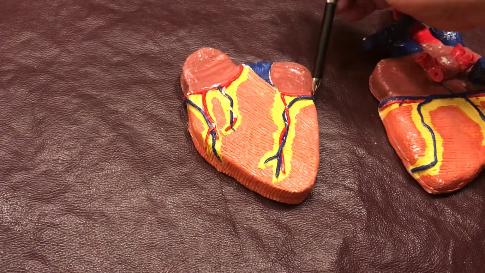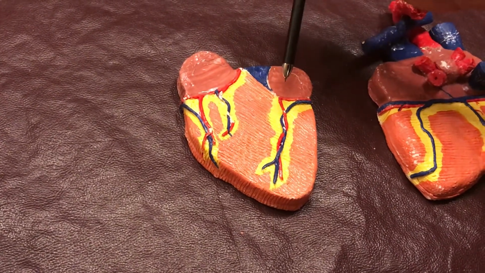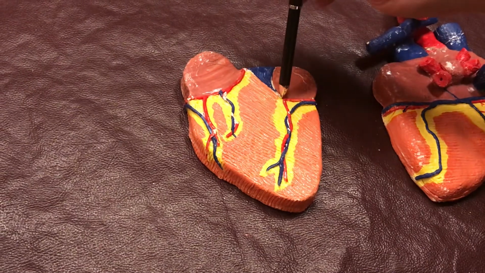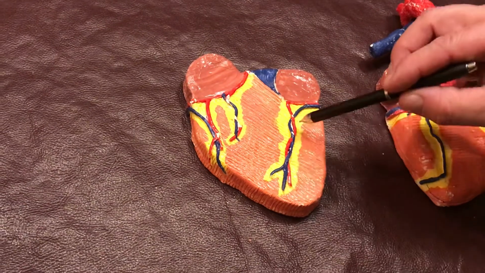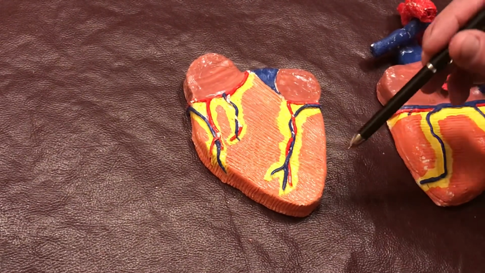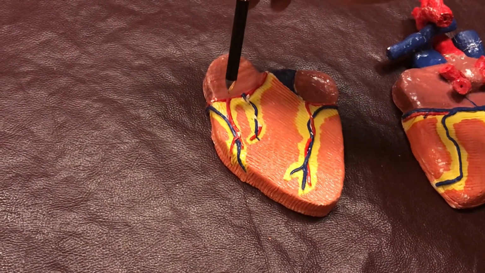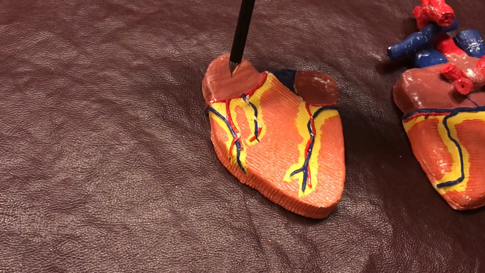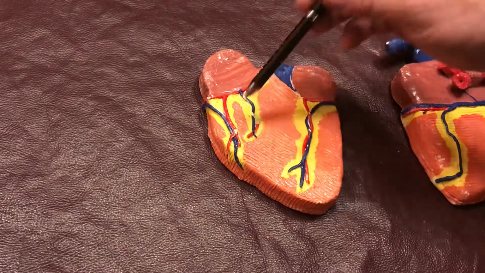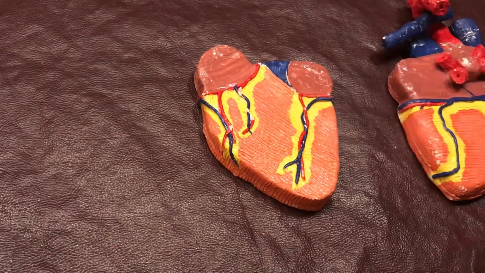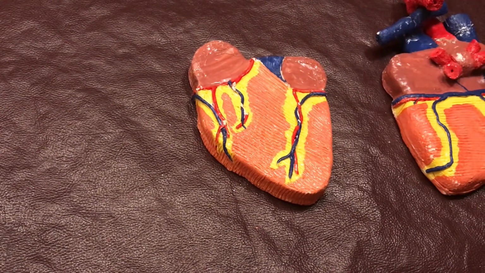We have the circumflex artery here. We have the left coronary artery right up in here. And we have the great cardiac vein that moves along the anterior side. On this side, we have the right coronary artery, and we have the right marginal artery. The muscle on the heart is smooth, so I tried to make the lines to show you that it's smooth muscle of the heart.